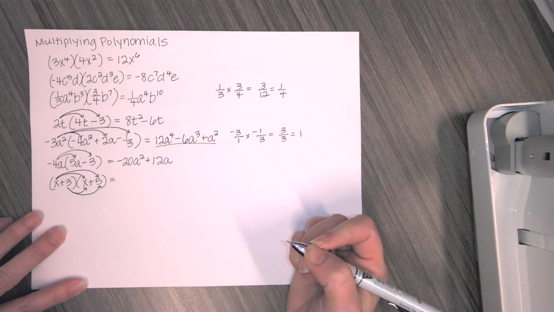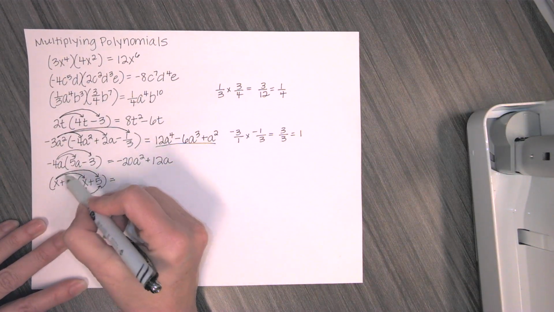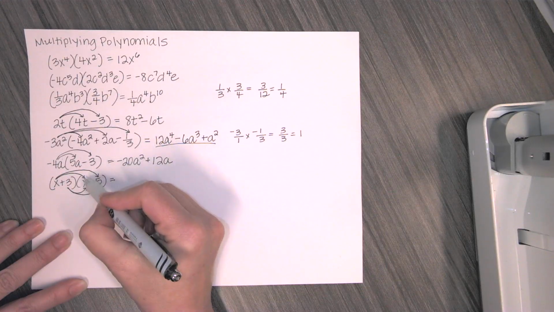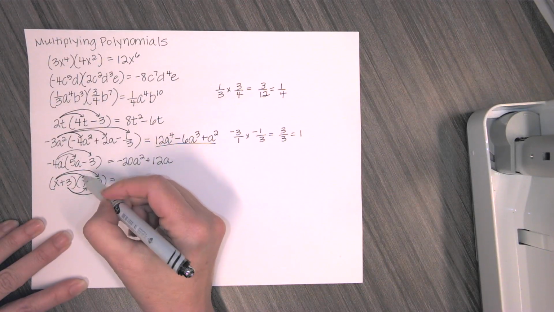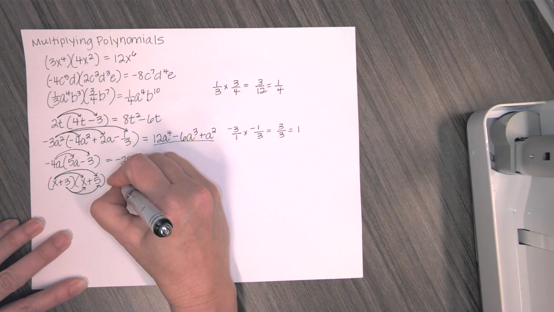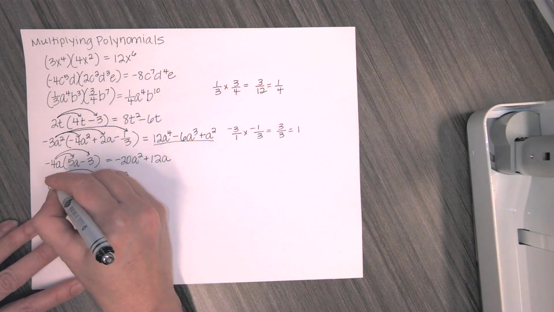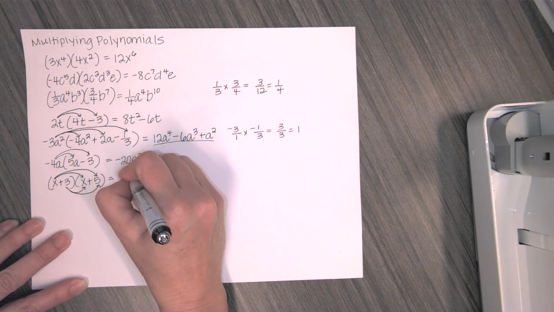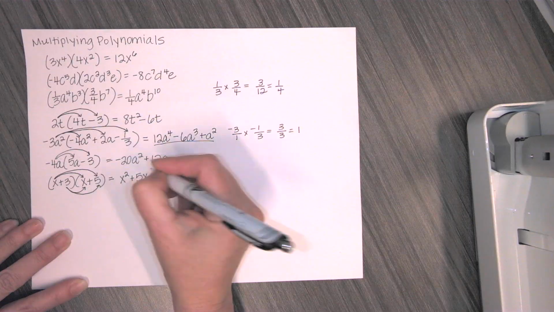All right, so let's do one thing at a time. x times x, those both have an understood exponent of 1, and so we add them together, and x times x is x squared. Then x times 5 will be positive 5x.